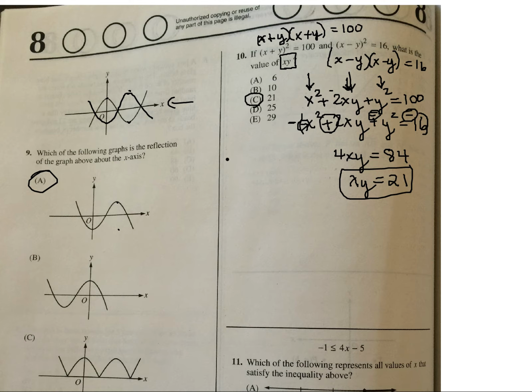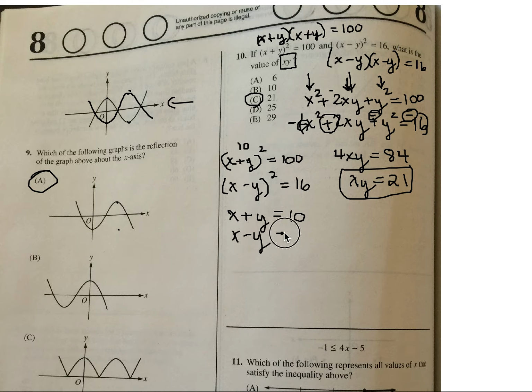All right, method 2 is you can say x plus y squared equals 100, and x minus y squared equals 16. Well, that means that x plus y has to equal 10, because 10 squared is going to give us 100, and x minus y has to be equal to 4, because 4 squared is equal to 16. So then I do it this way. I get 2x equals 14, x equals 7. So that means if I have x equals 7, then y has to equal 3 in order to get this 10. So y equals 3, x times y is going to equal 21.